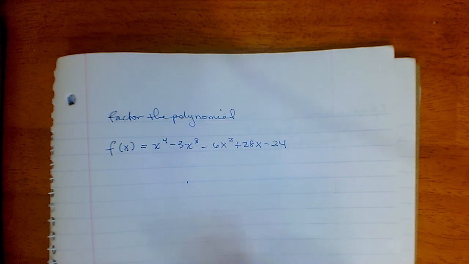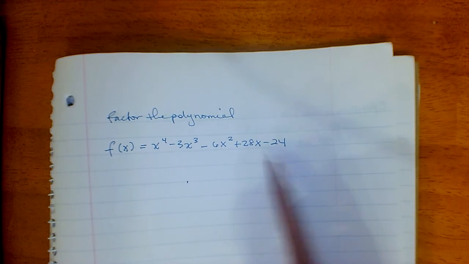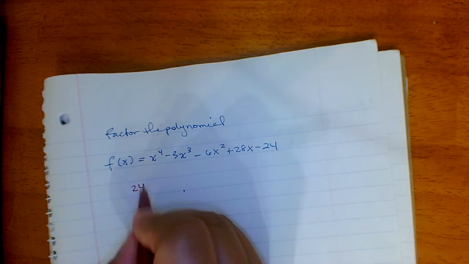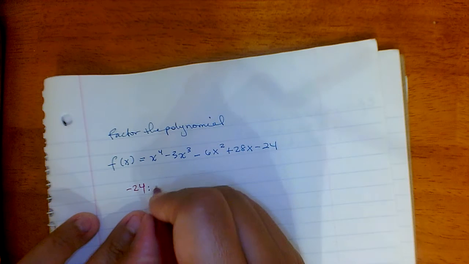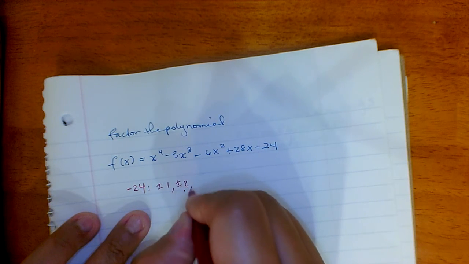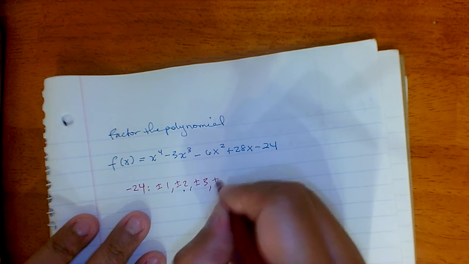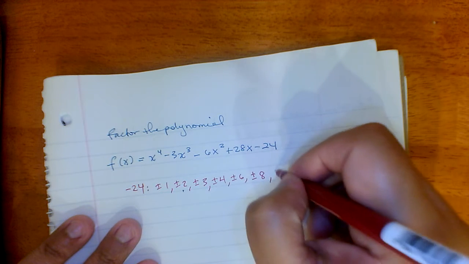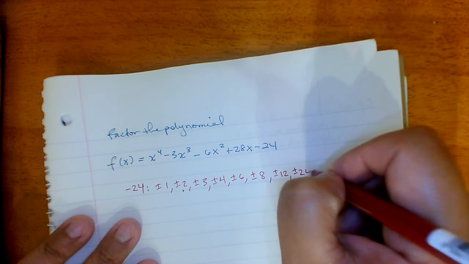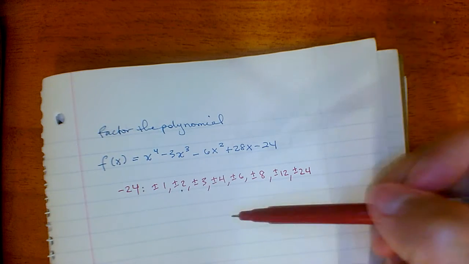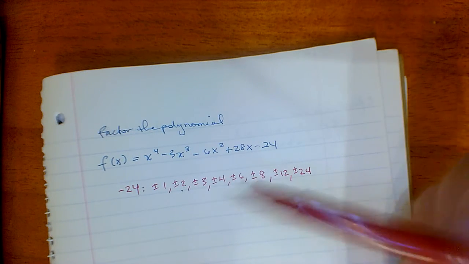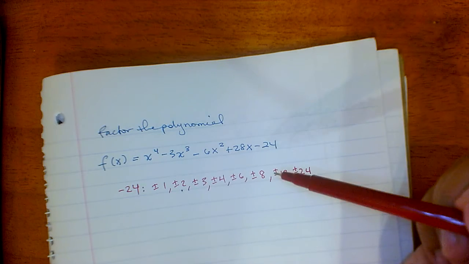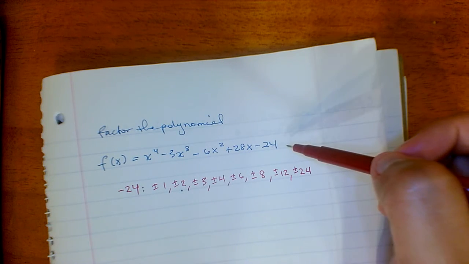What the homework is intending is for you to remember that we take all the numerical factors of our constant, technically negative 24: plus and minus 1, 2, 3, 4, 6, 8, 12, and 24. Combinations of 1 and 24, 2 and 12, 3 and 8, 6 and 4. These are all the numerical factors of negative 24.